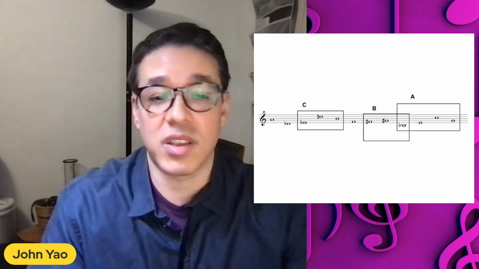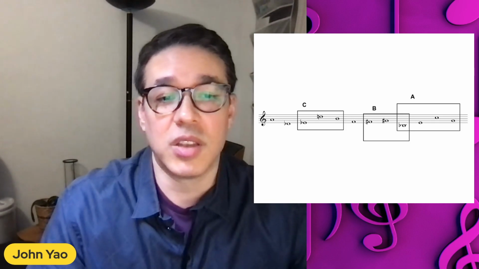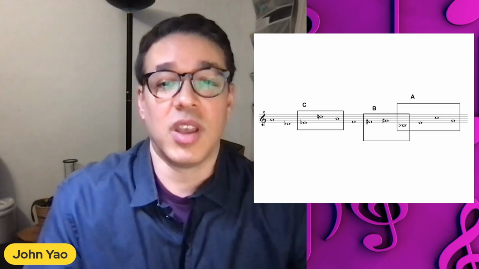So today I have 3 blues examples using group C in a B flat blues. Let's jump into the first example. If we can show that first slide, that would be great.